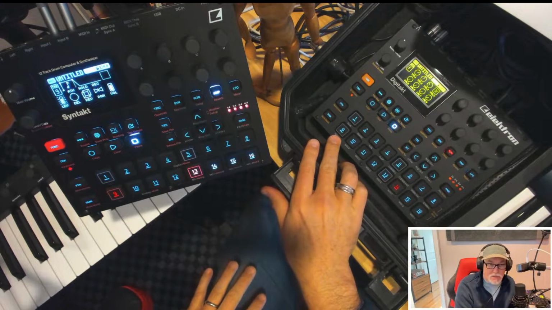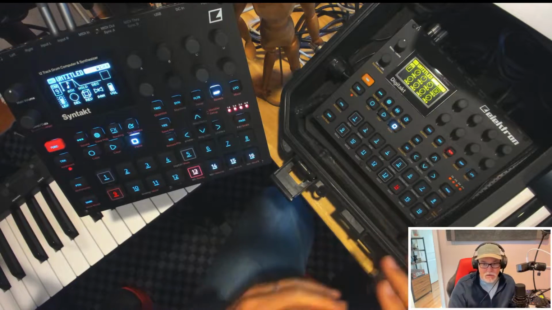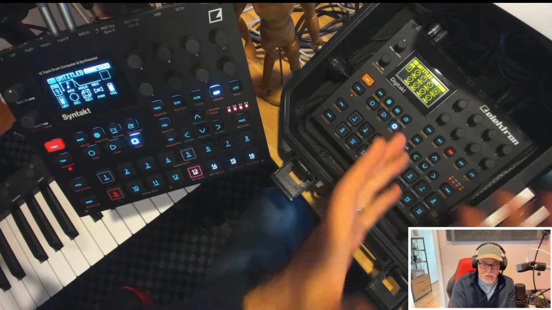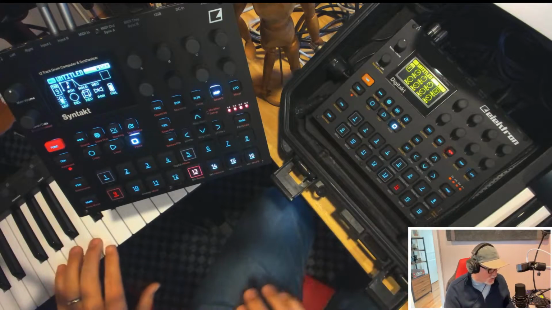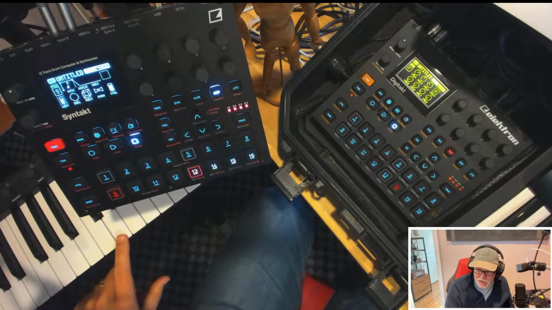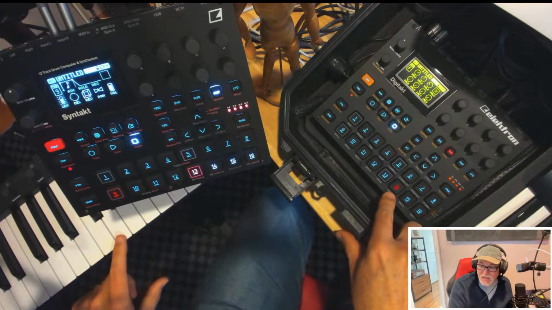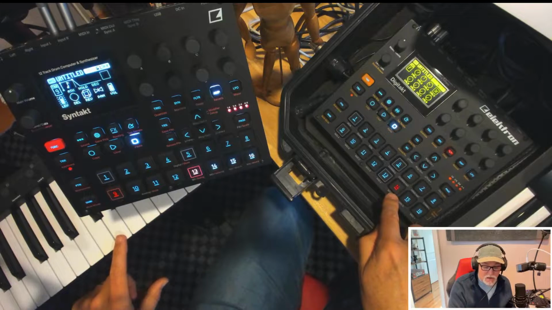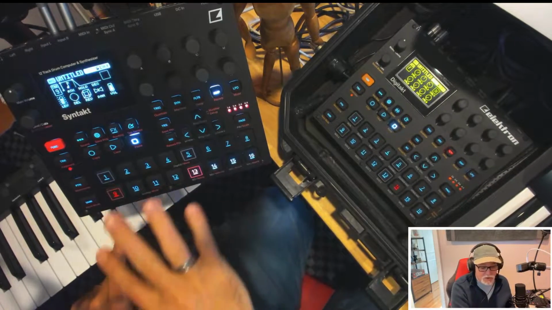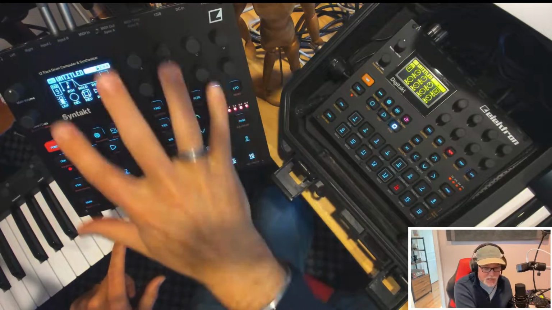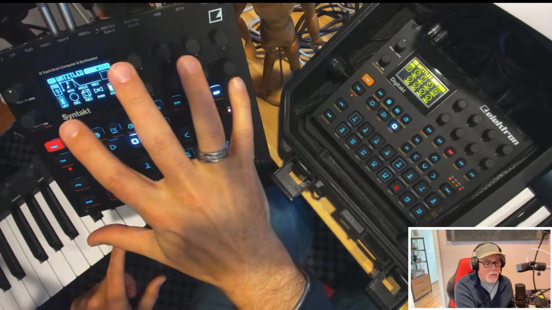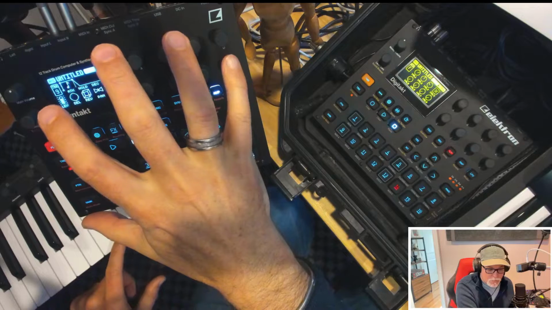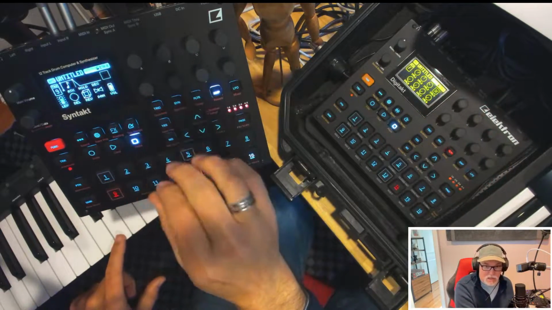I use the Digitakt to configure a lot of my instruments. In other words, I can sequence everything from the Digitakt because I really like to work that way. So when I hit a note, you're seeing it flash on the Digitakt because the MIDI is going there, and then the Digitakt is actually routing to different instruments. You don't have to configure it this way, but this is just how I have it set up, so that the Digitakt can sequence the Syntakt.